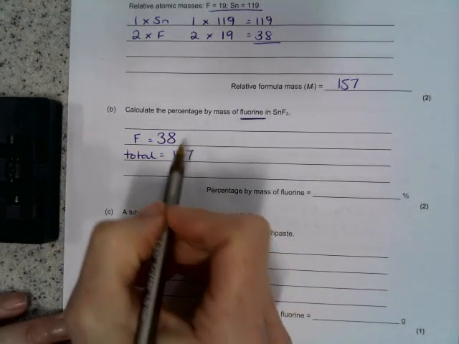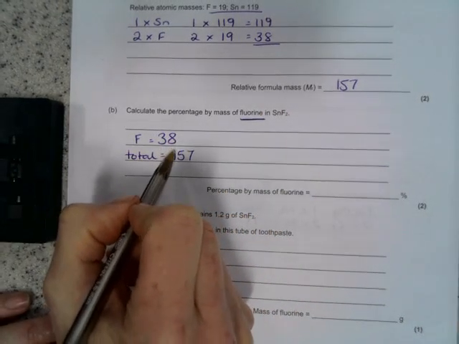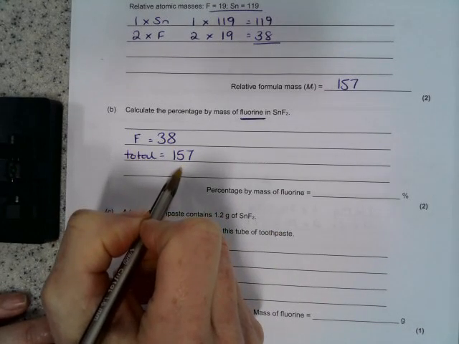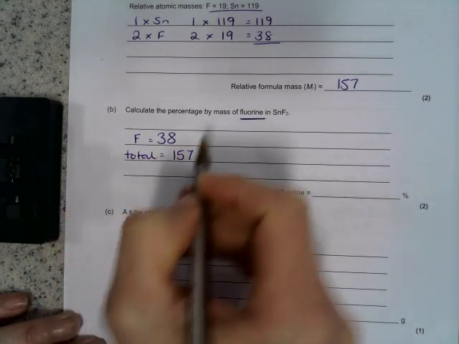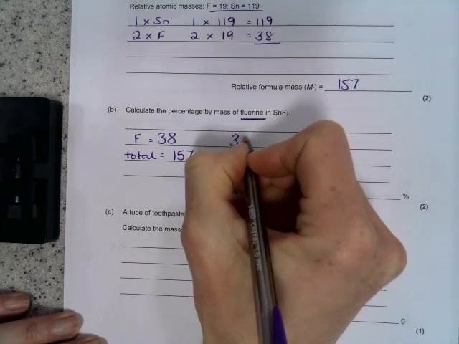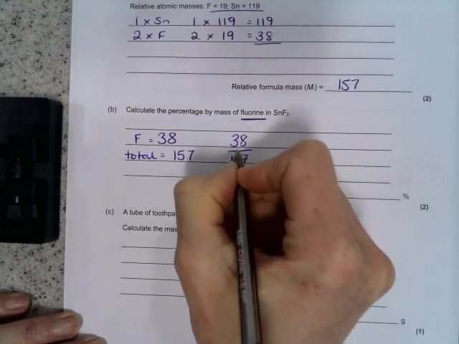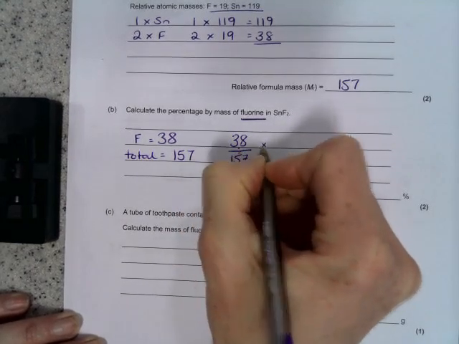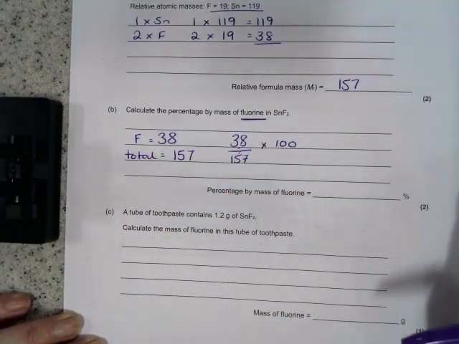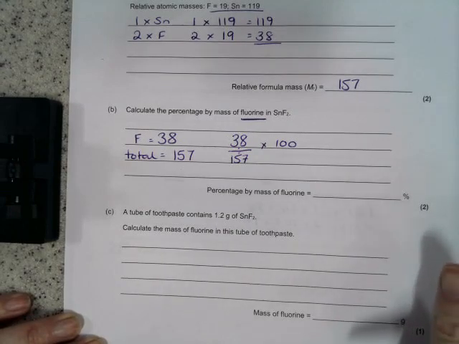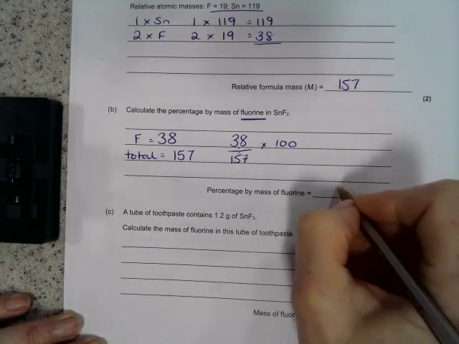All right, so again, 38 out of 157 is fluorine. So remember that out of is divide, so 38 out of 157 times 100 to make it into a percent. So 38 divided by 157 times 100 gives me 24.2.